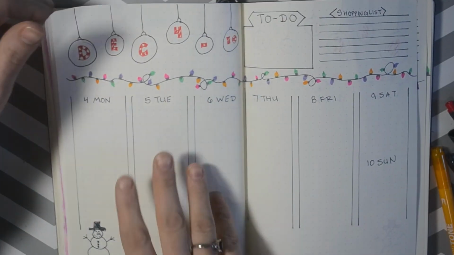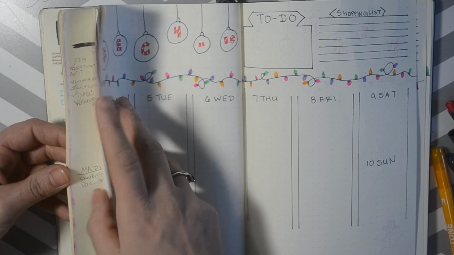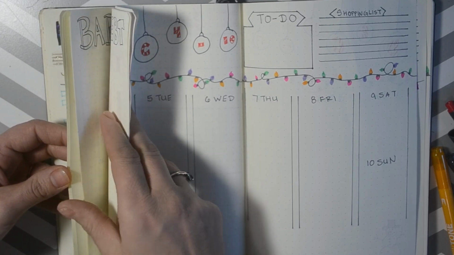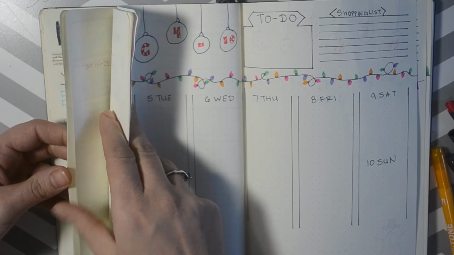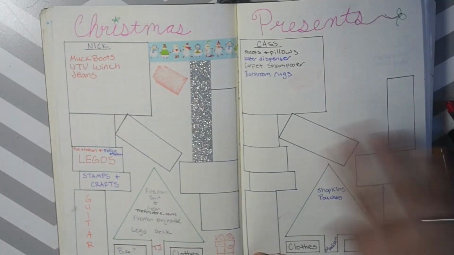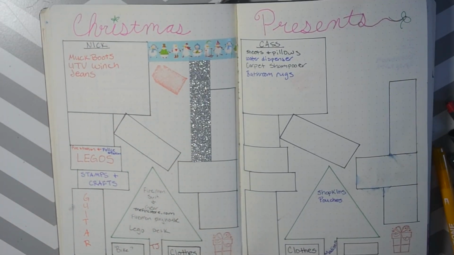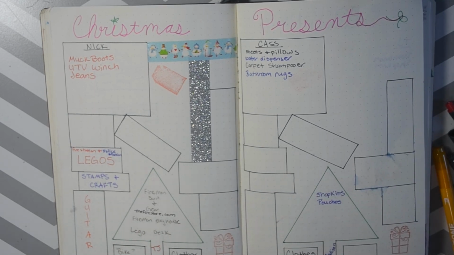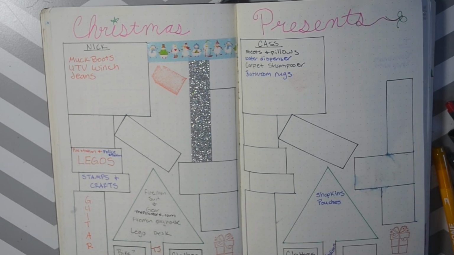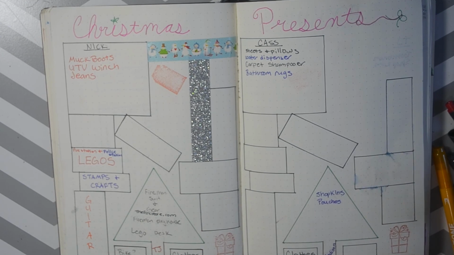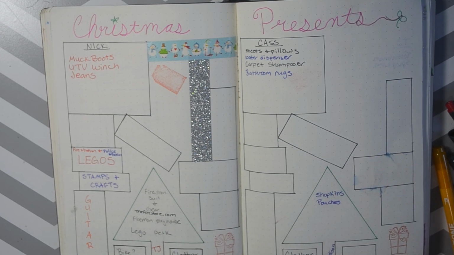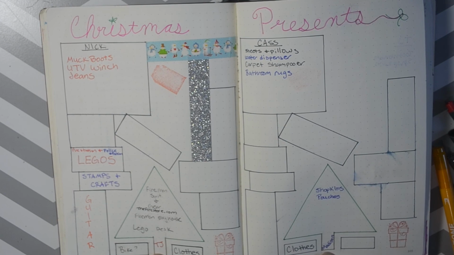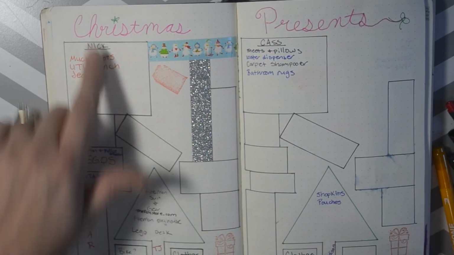And then I also wanted to flip back through and show you guys something that I did a while ago. You guys might want to put something like this in your December spread. I actually made this quite a long time ago, so it's in the middle of my bullet journal and not actually in my month of December. But this is where I'm tracking all of my Christmas presents that I'm getting for people. So I have the trees, one for each kid, and then I've got my wish list and this is my husband's.